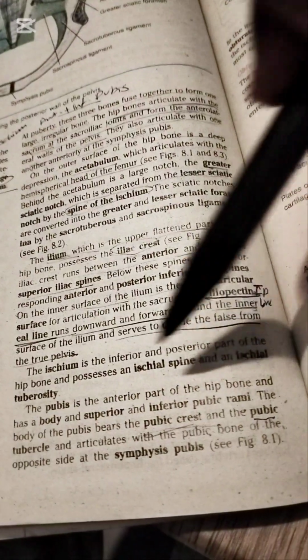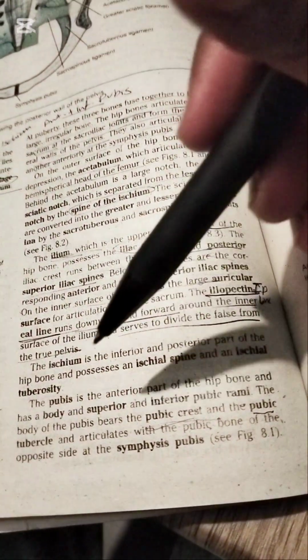Ischium is the inferior and posterior part of the hip bone and possesses an ischial spine and ischial tuberosity.